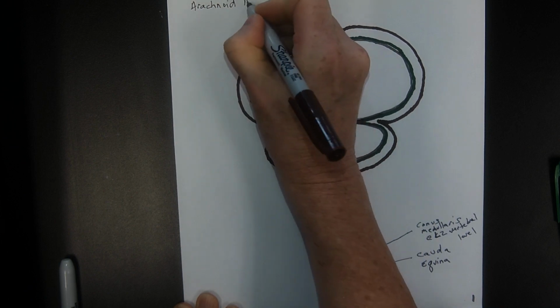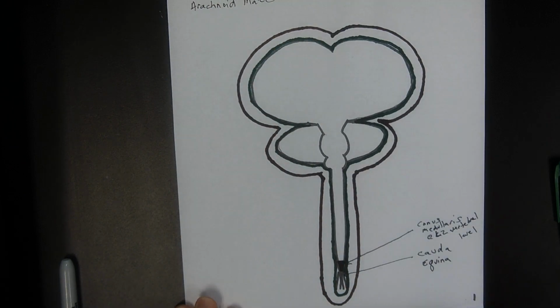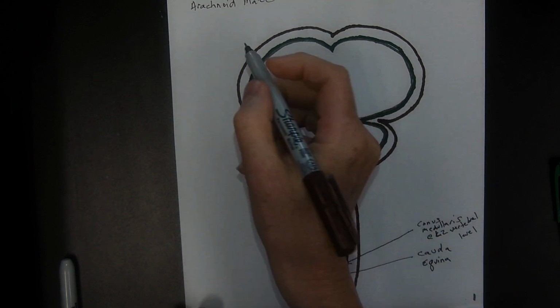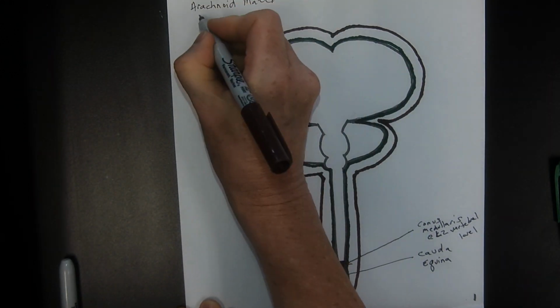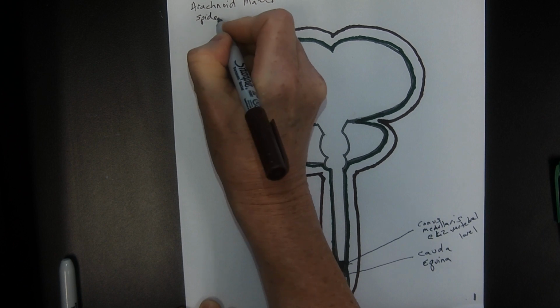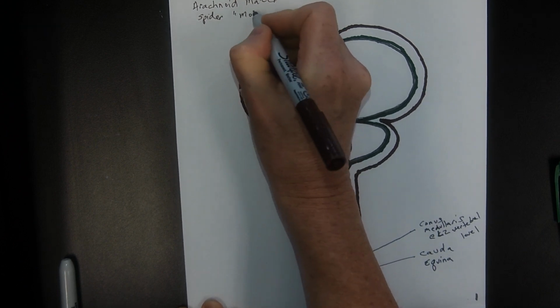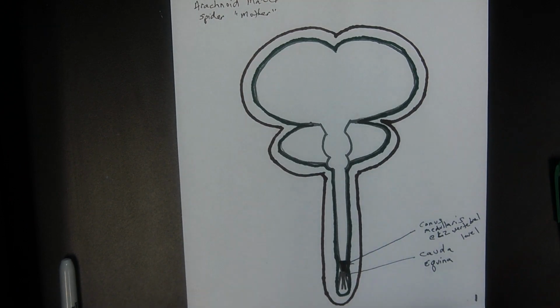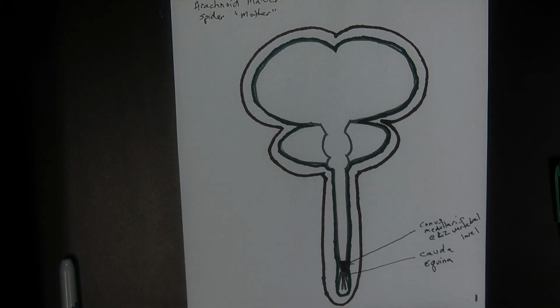A-R-A-C-H-N-O-I-D matter. Yeah, an arachnoid is spider. So this is the spider mother. You may be asking, why is it called the spider mother?